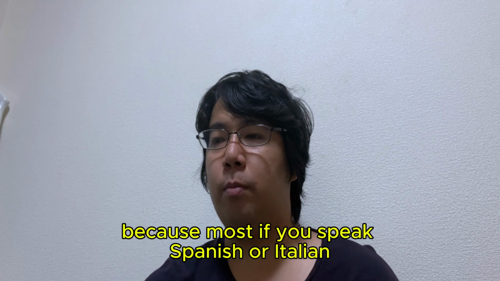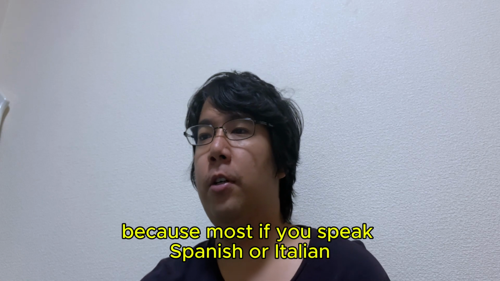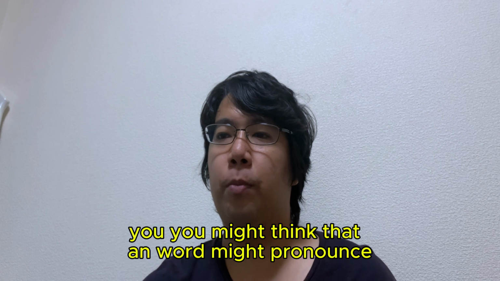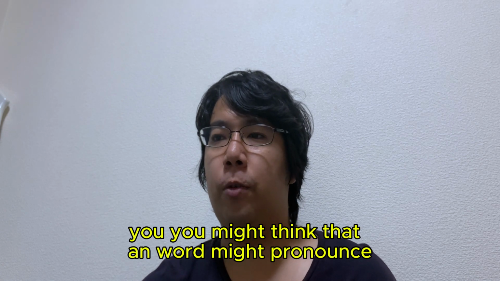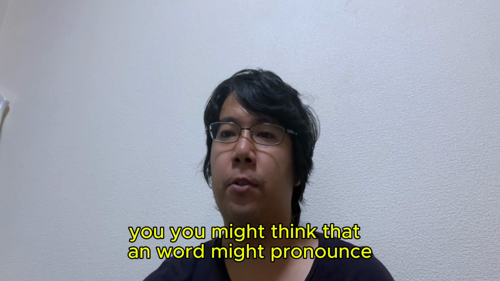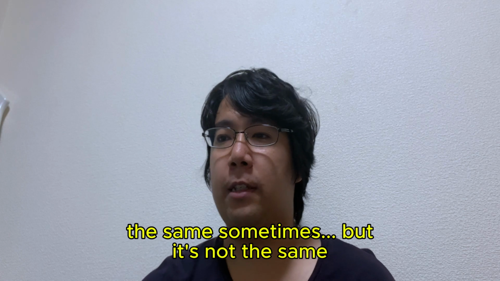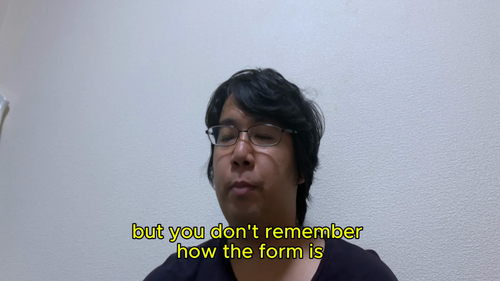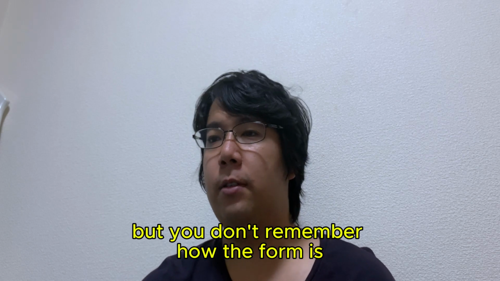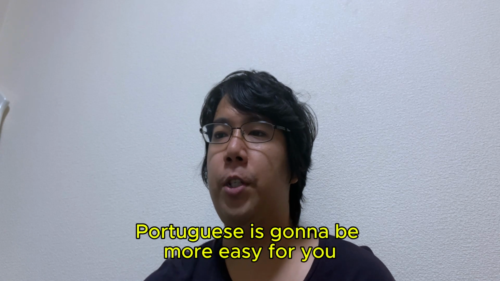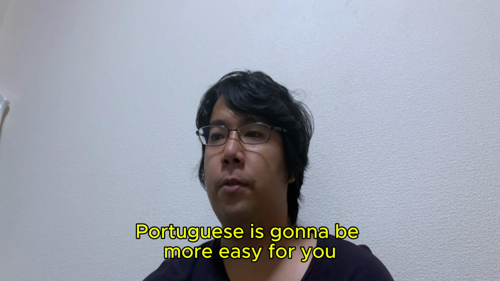Because if you speak Spanish or Italian, you might think that a word is pronounced the same sometimes, but it's not the same. And sometimes you know that it's similar, but you don't remember what the form is. Well, if you search the pattern of how the Latin word became Portuguese, it's going to be easier for you.